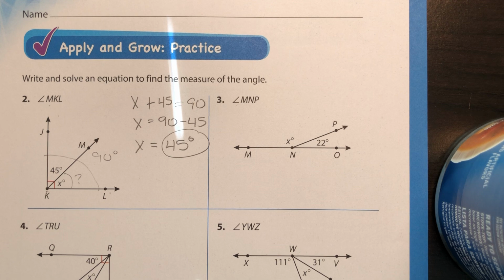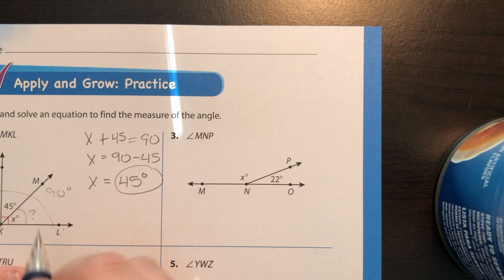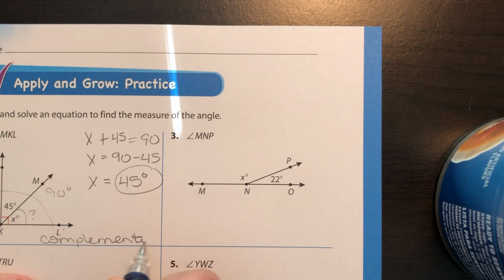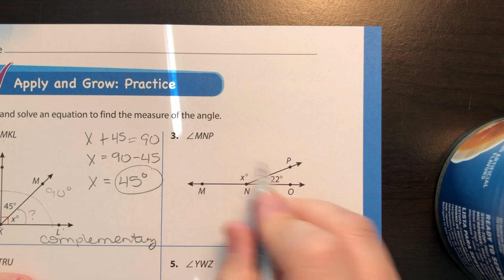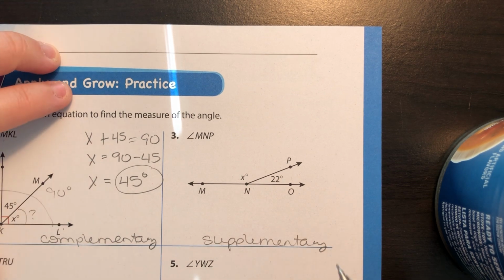Remember, please, that the difference between an equation and an expression is that an expression doesn't have an equal symbol. An equation does, okay? So right now, right here, these are, by the way, complementary angles. And these, because it'll be out of 180, are supplementary. Keep that in mind.